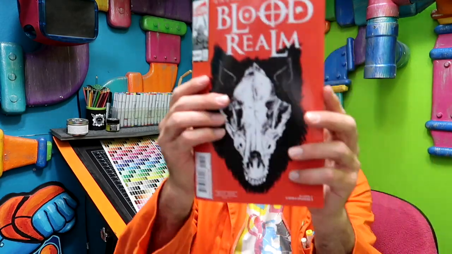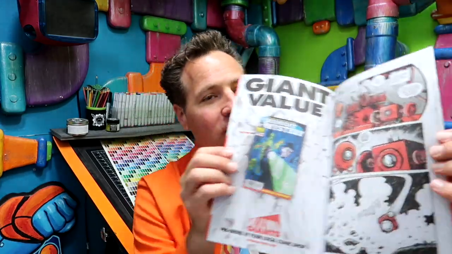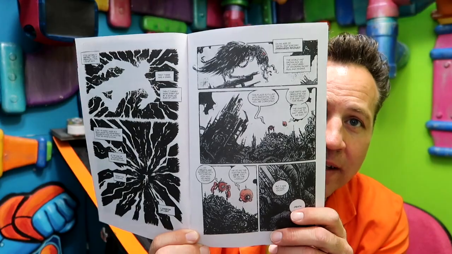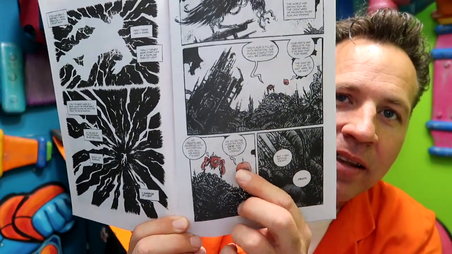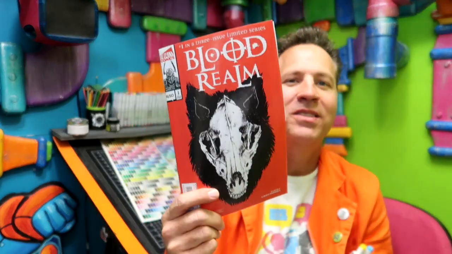This is Blood Realm. This is an alternate title. I really dig this, but it's basically, even from the cover, three colors. It's black and white and then red. Here the artist could have just done this all in black and white, but they've chosen just a little red, and it works really well because, I mean, even the title of the book is Blood Realm.